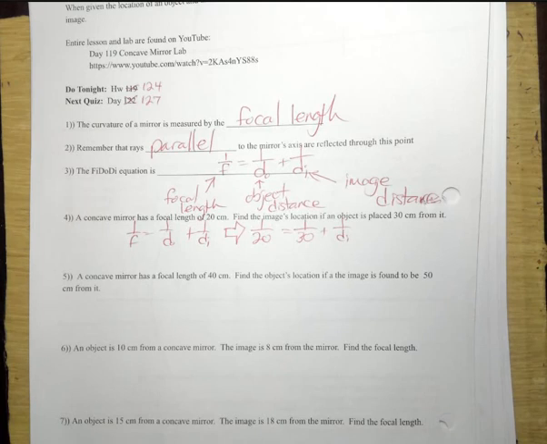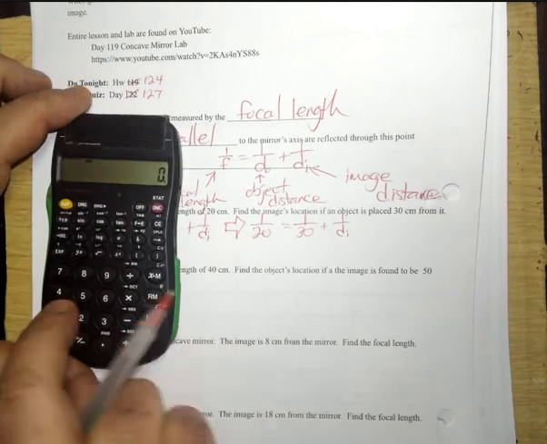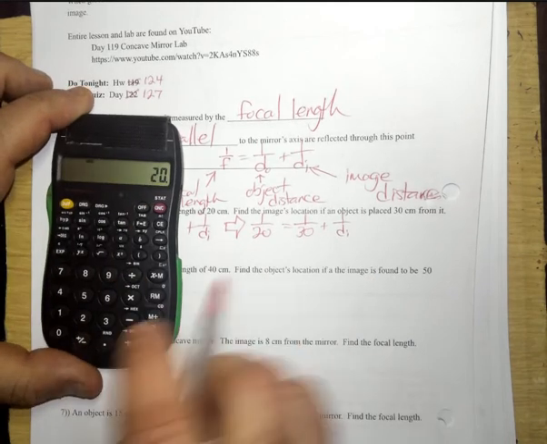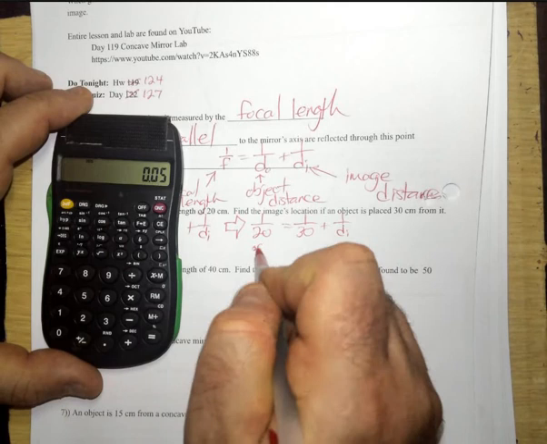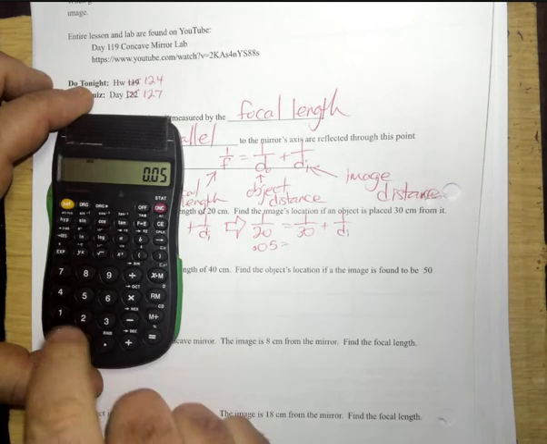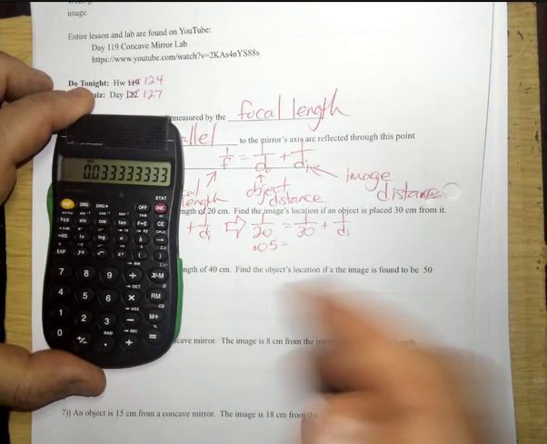We have to do all that yucky stuff with common denominators and getting fractions and all that kind of stuff. There's an easy way and there's a harder way. For me, personally, I find it easiest to turn everything into decimals. So 1 over 20, 1 divided by 20 is 0.05. 1 divided by 30, 0.033.